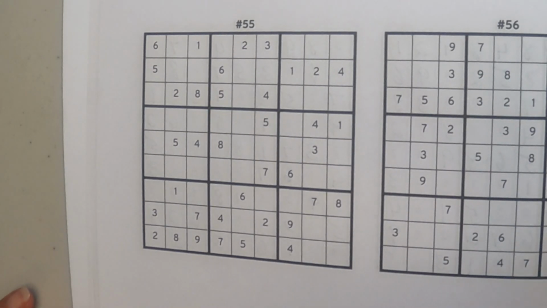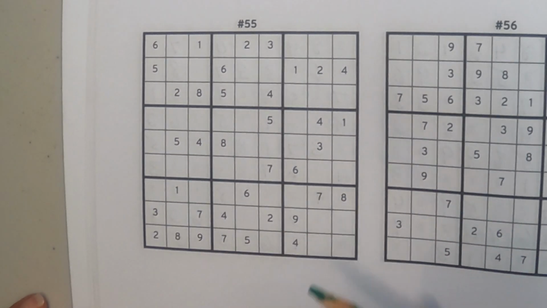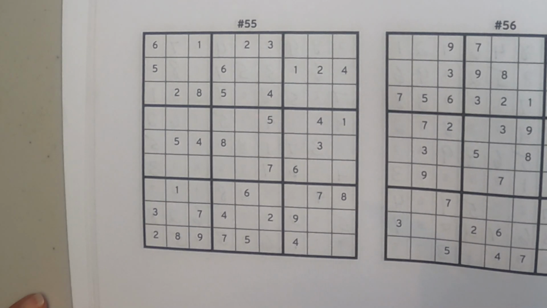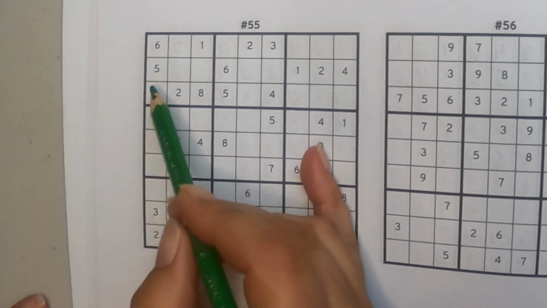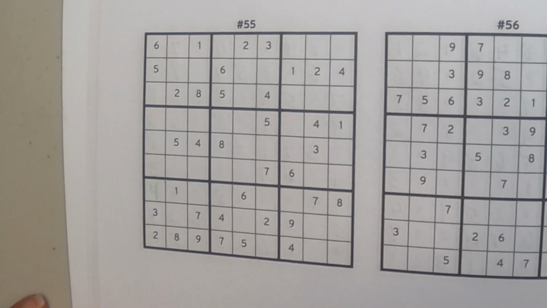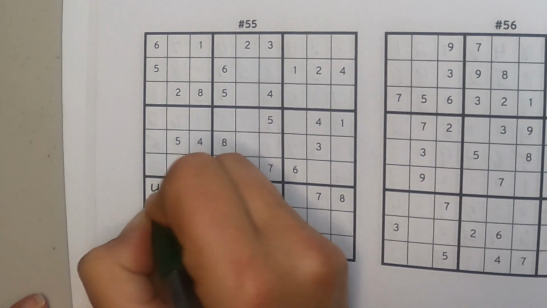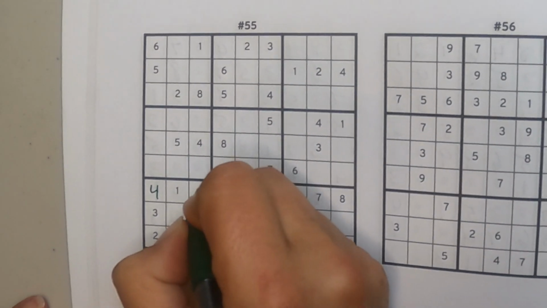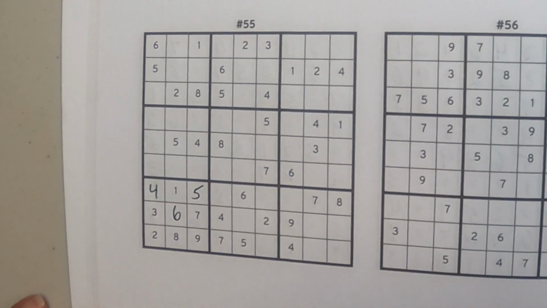If we start with this box, we're missing 4, 5, and 6. We've got 5 and 6 here, so this is our 4. Sorry. 4, 6 here, so 5, 6.